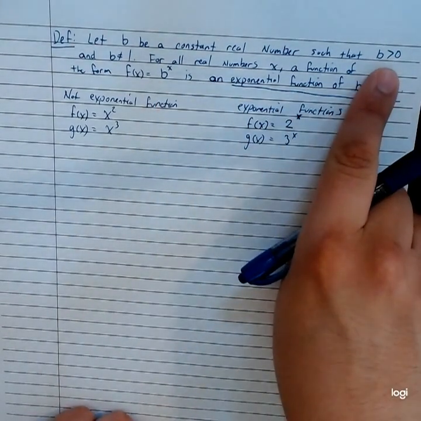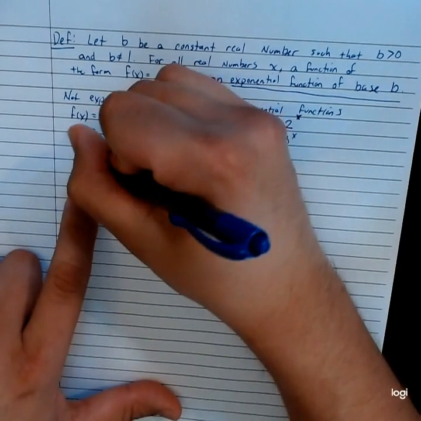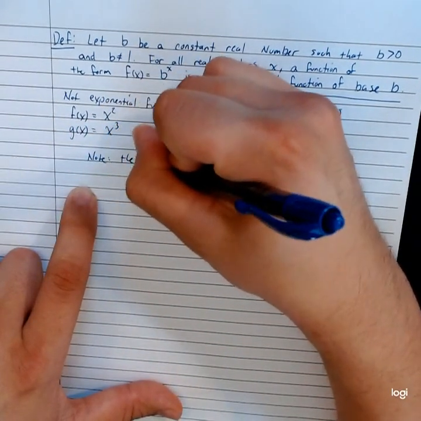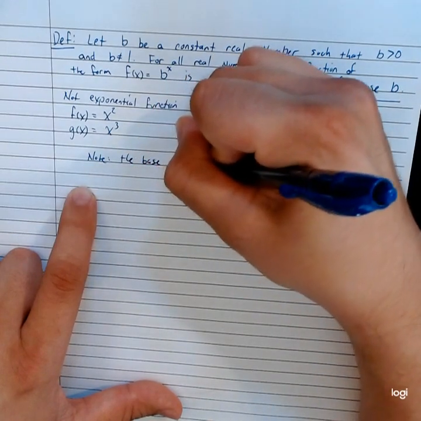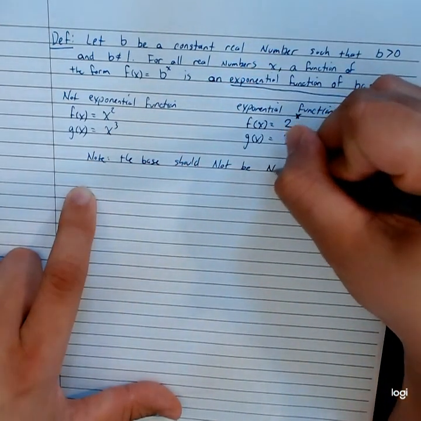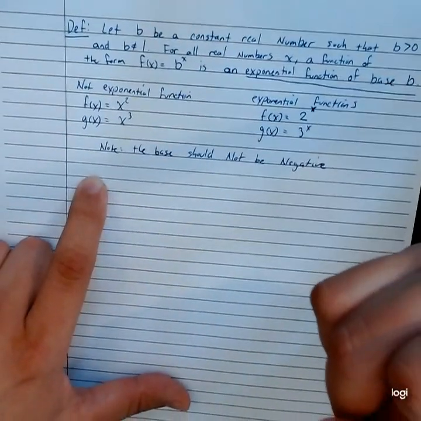But what about the negatives? Well, the negatives run into a different problem. Note, the base should not be negative. Because let's see what happens if you do have a negative base.